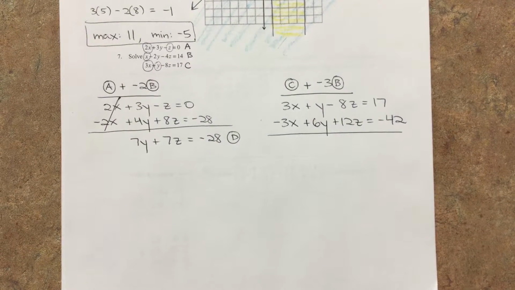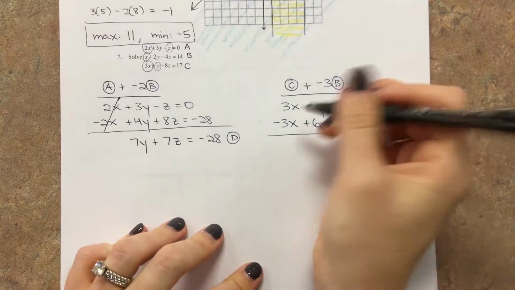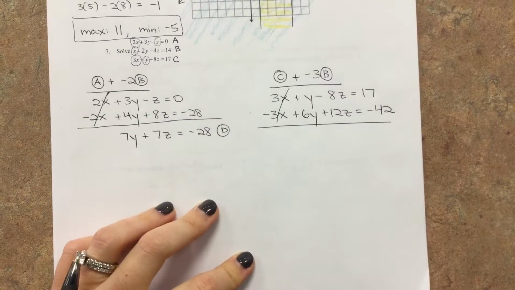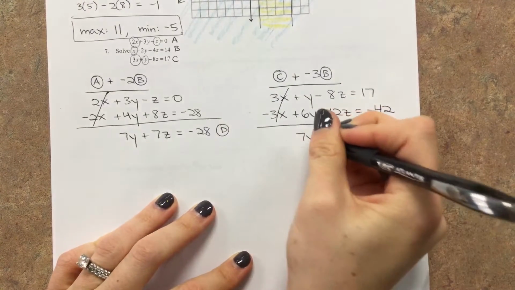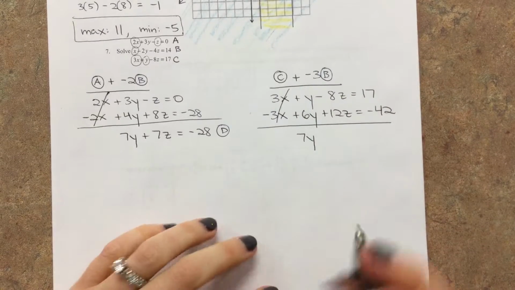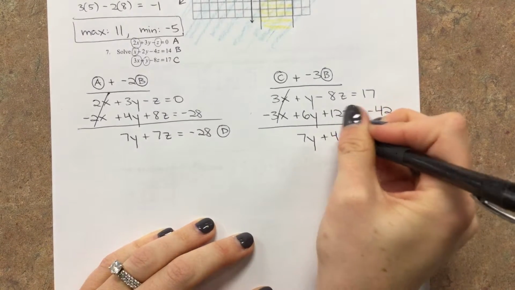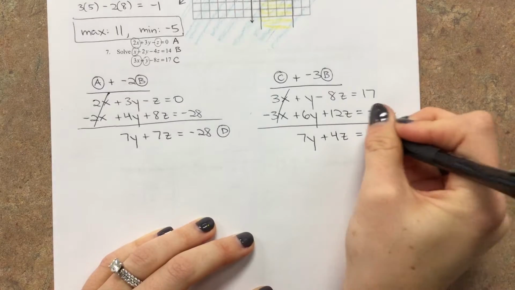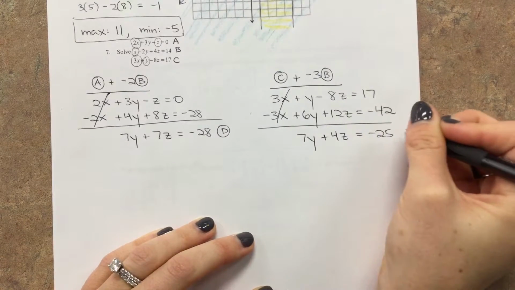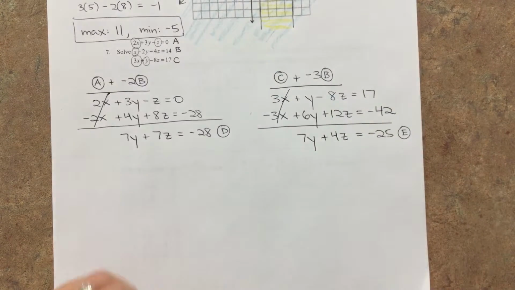So that's my whole second equation all scaled up, multiplied everything by negative 3. So these cancel. And then y and 6y gives me 7y. My z's, I will have 4z equals negative 25. So that is E.